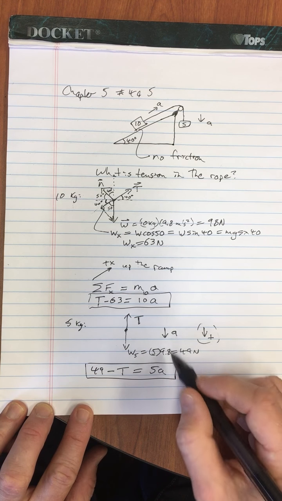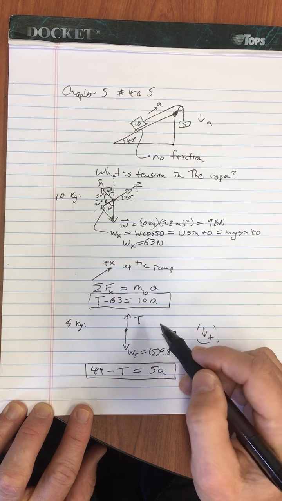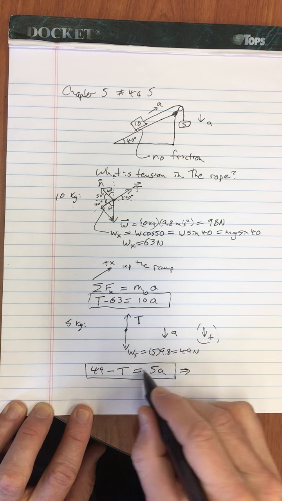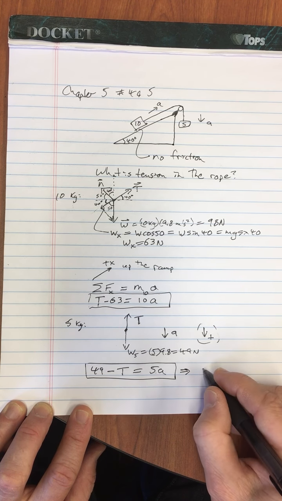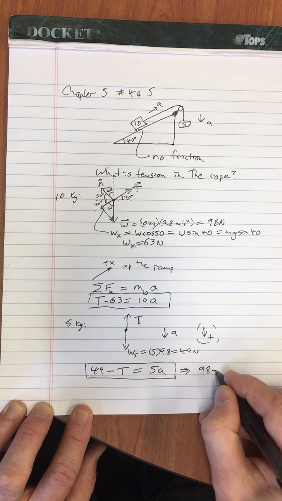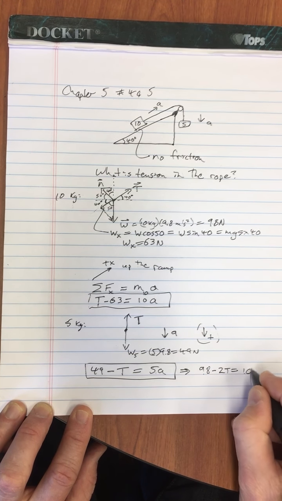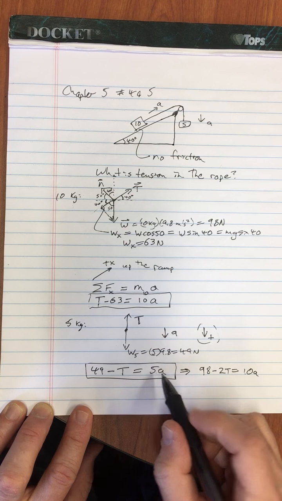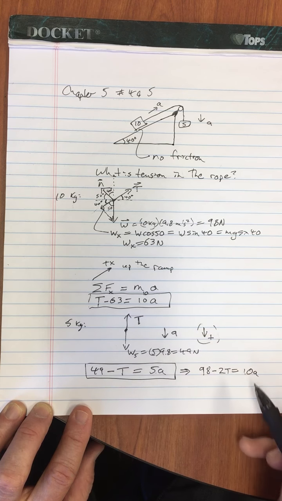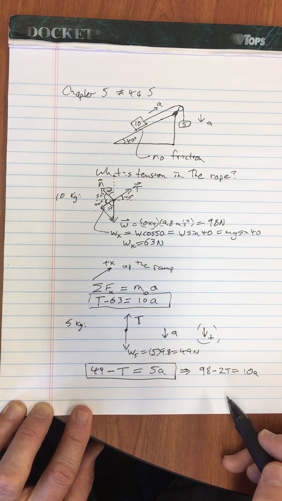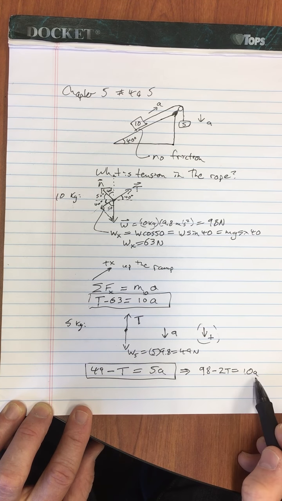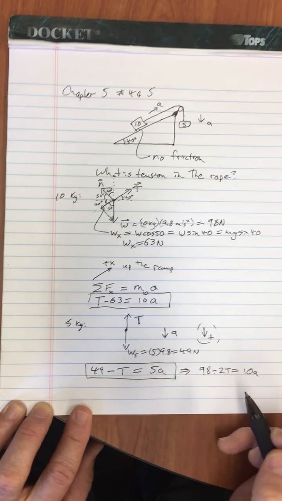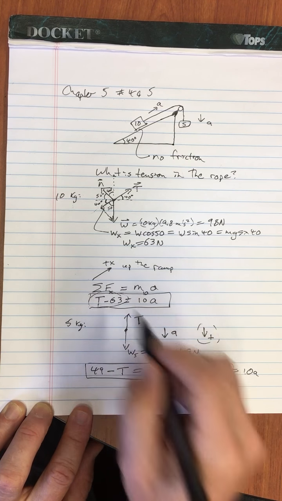So algebraically, here's a quick way to do this. I've got 10A here equals something. This is 5A equals something. So if I just multiply this equation by 2, what do I get? 98 minus 2T equals 10A. It's just a little shortcut that happens to work out because this is handily half the value of that, 5 is half of 10. So I just double this equation, so this is still true. So now 10A equals this, but 10A also equals this, so that means this thing equals this thing.